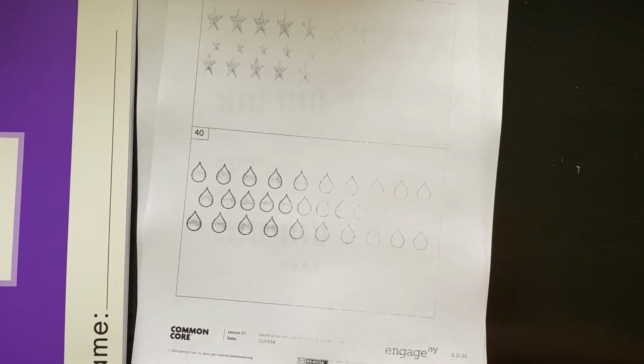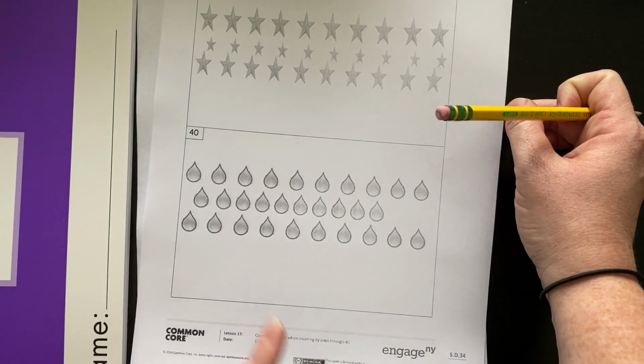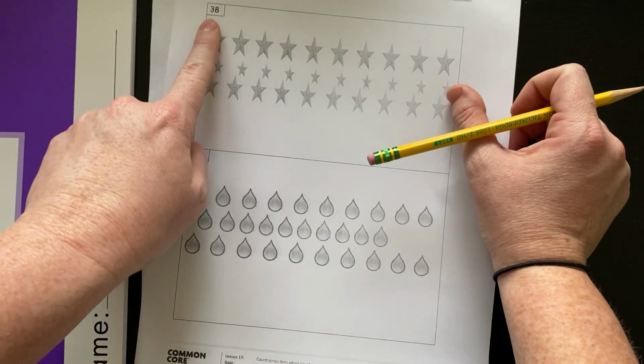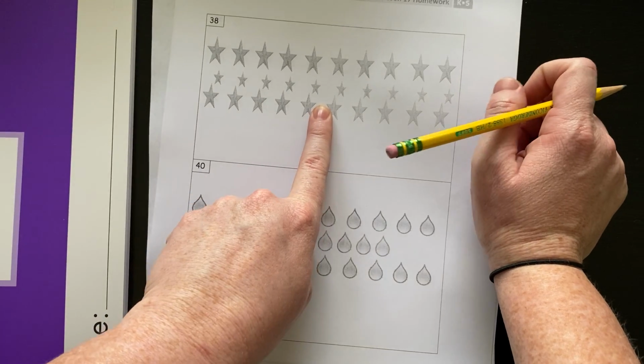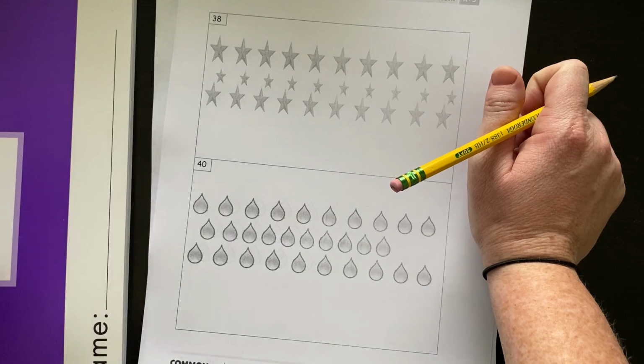You can see my printer is running out of ink here, but luckily I got some ordered and it's on its way, but it looks more like this. So you can actually see the stars and the raindrops. And what you want to do is make sure that the number matches how many are here. So maybe you need to add some, or maybe you need to cross out some. You got to count them to find out.